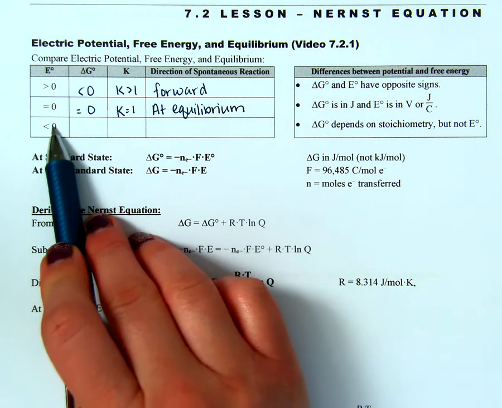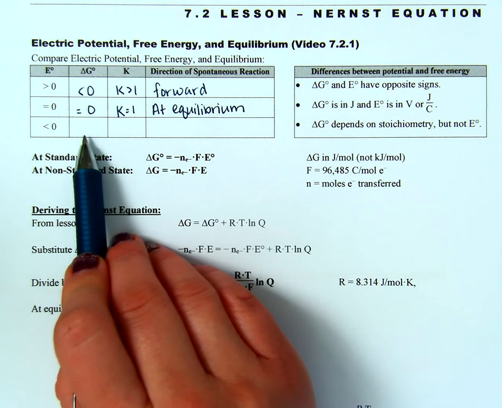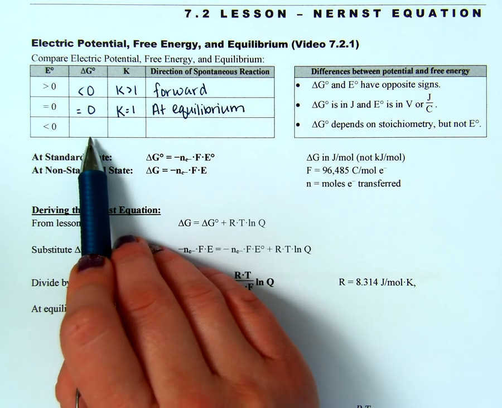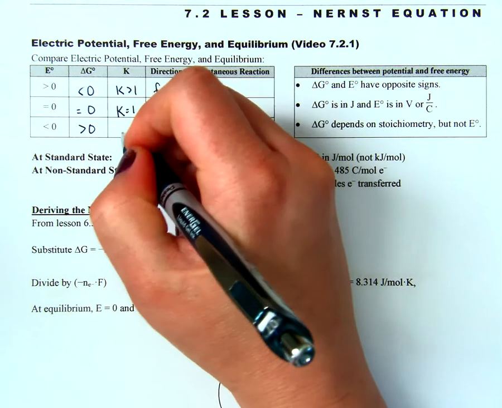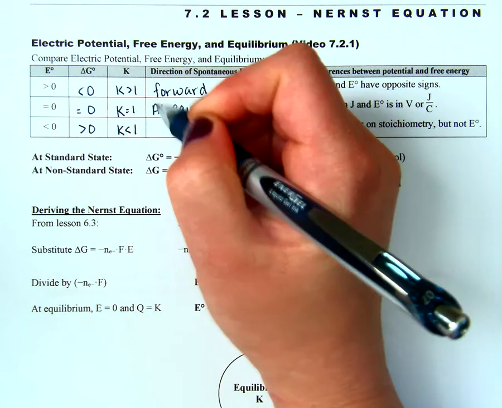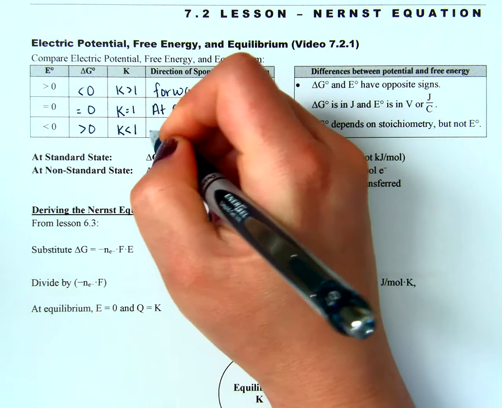Last one, if E is less than 0, if it's negative, that means it's not going to proceed in the forward direction. It's not thermodynamically favorable, not spontaneous in the forward direction. Delta G is greater than 0, and K is less than 1. If K is less than 1, that means our reaction is going to proceed, but in the reverse direction.